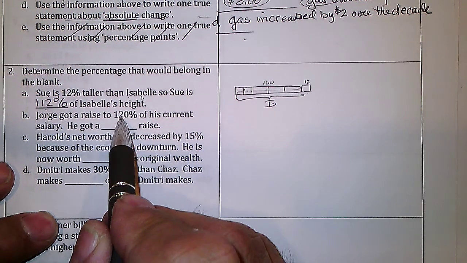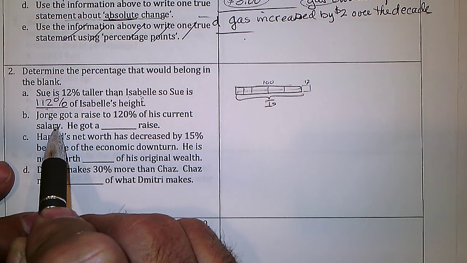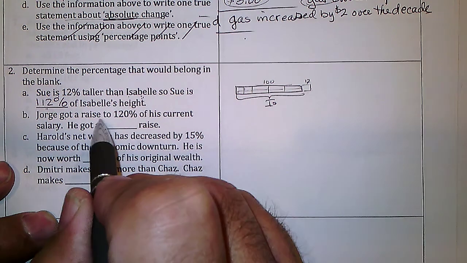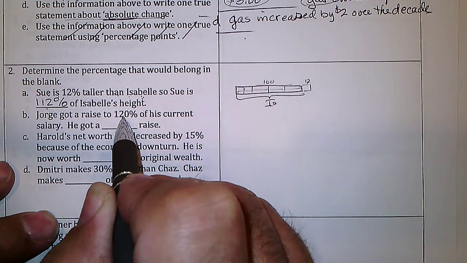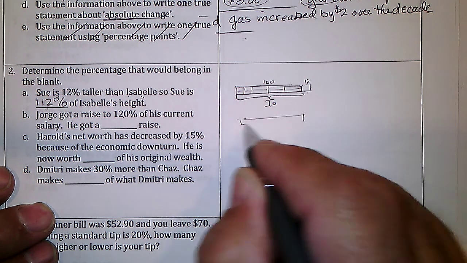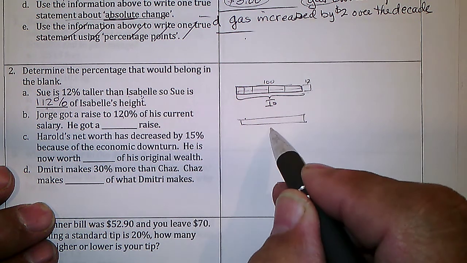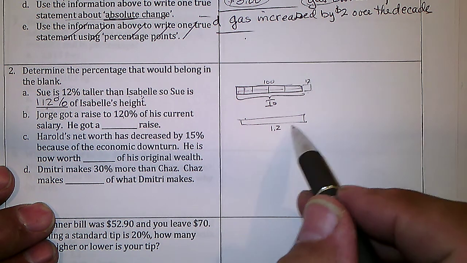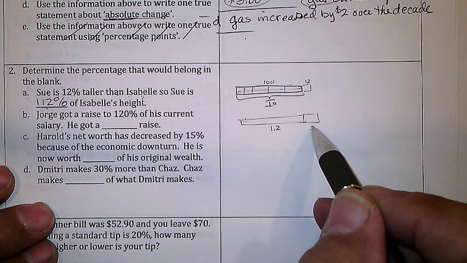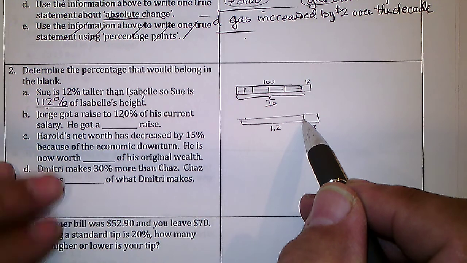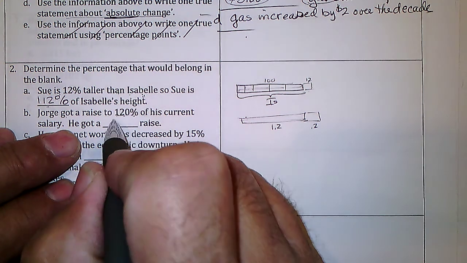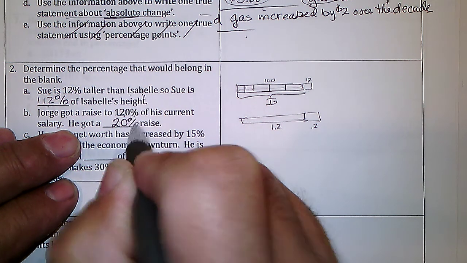Jorge got a raise of 120% of his current salary. So you would take his current salary and multiply it by 120%, in decimal 1.2. So it would be 1 of it and 0.2 more. So he got 0.2 more than his original salary, 100% of it plus 20% more, so his raise was 20%.